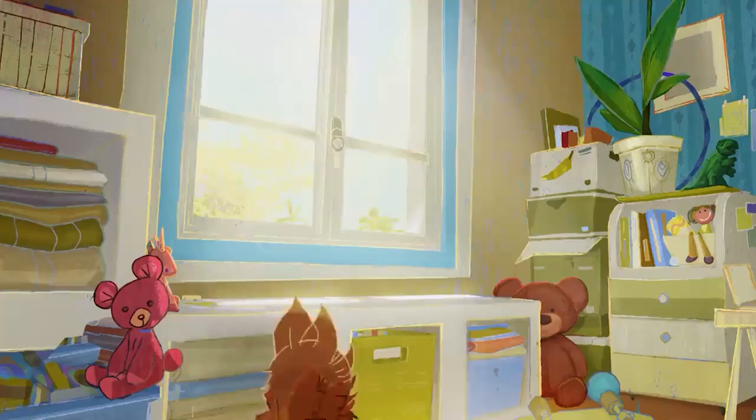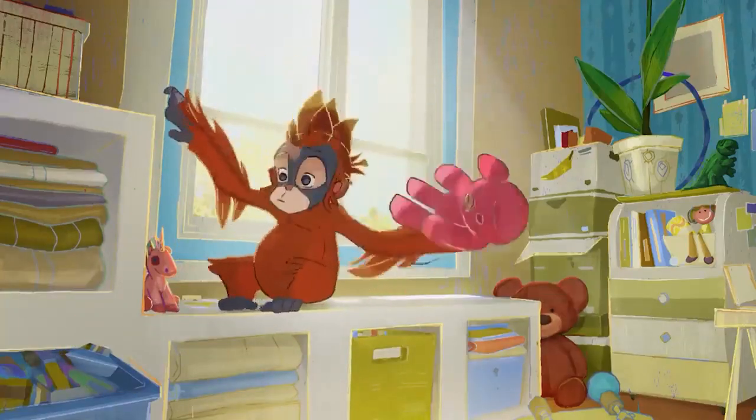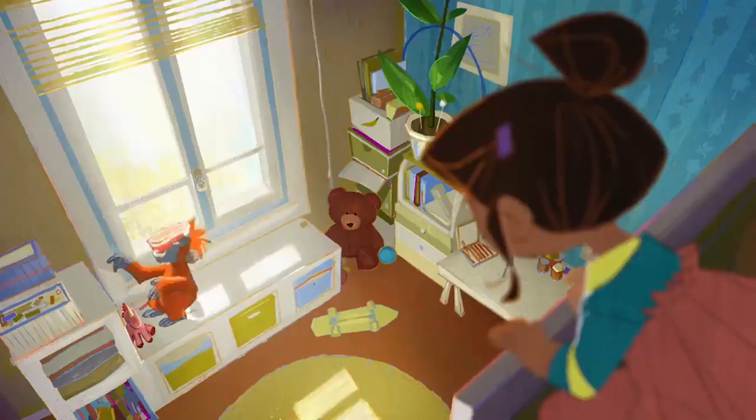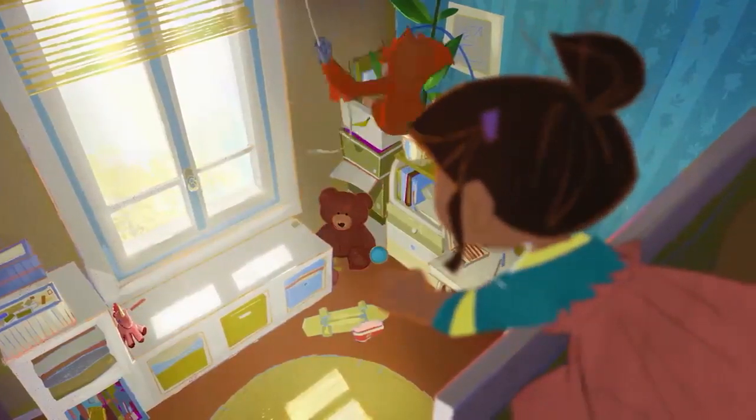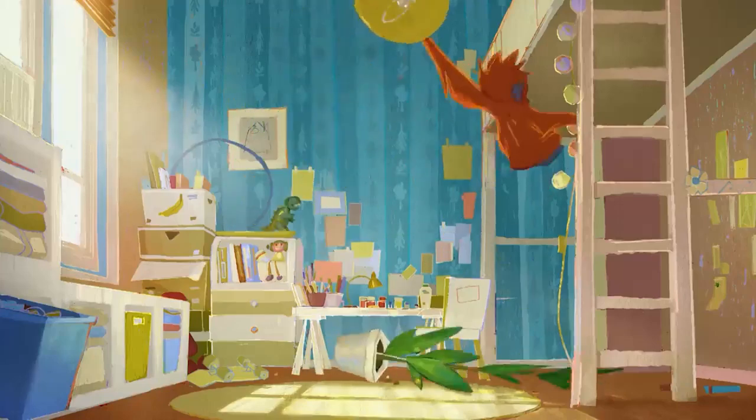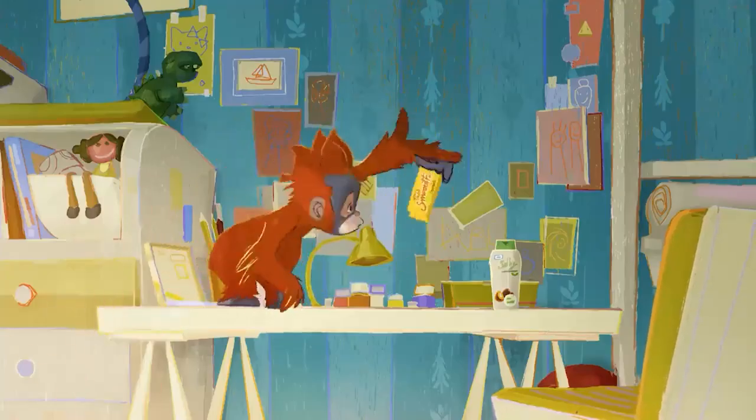I don't know what to do. She plays with all my teddies and keeps borrowing my shoe. She destroys all of my houseplants and she keeps on shouting, ooh. She throws away my chocolate and she howls at my shampoo.